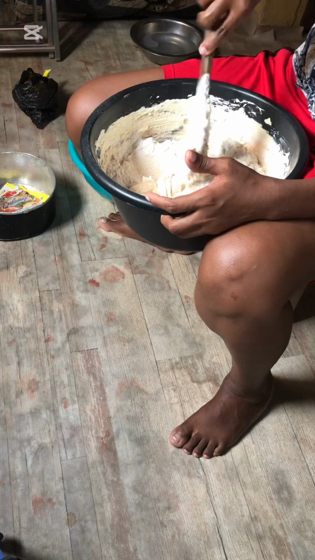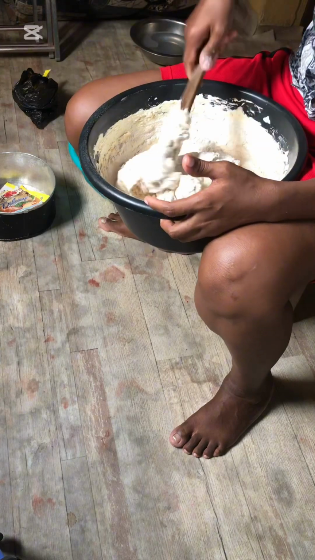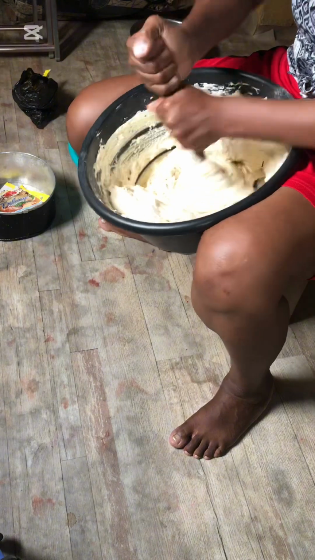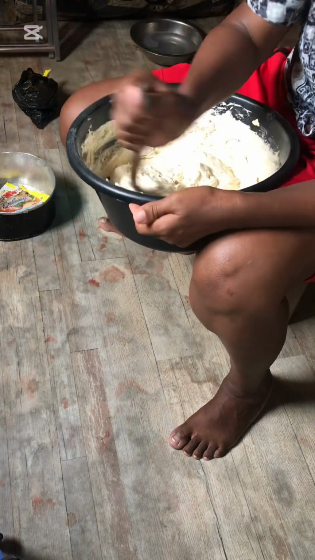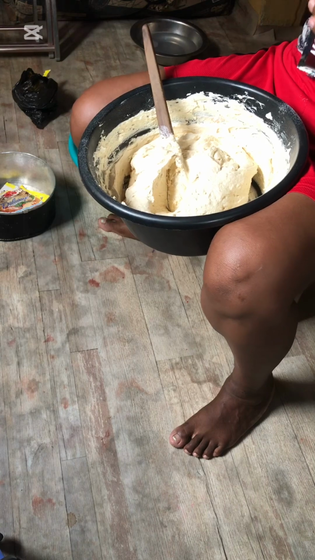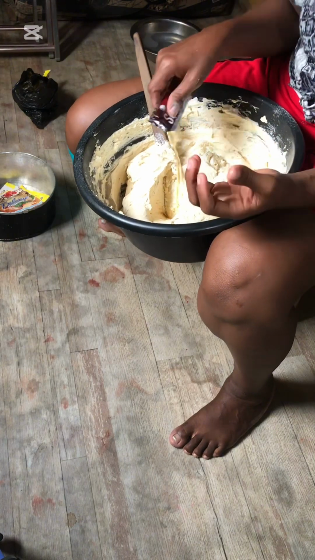In fact, if you have ever gone to a fast food place to get a cake, make sure that you learn it. Those online that are teaching might not take their time to teach you, but I took my time to teach step by step. So you add 2 cups of flour.